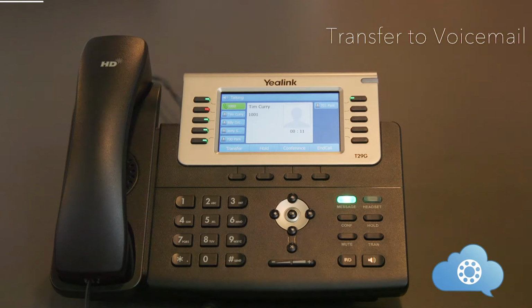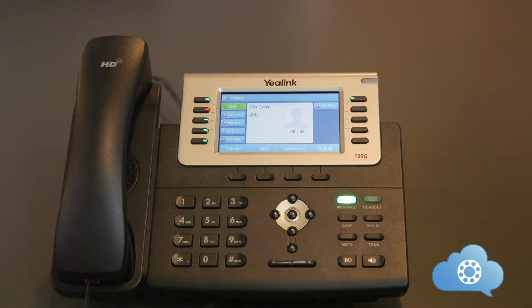Transferring straight to voicemail will send the call directly to the intended person's voicemail without ringing their phone. This will only work when transferring to an internal extension number. With an active phone call, hit the transfer soft key or the transfer key on your phone. Dial 99 plus the extension number. Pause until the call auto dials and hit the transfer soft key or transfer key on your phone to complete the transfer. In this example, we're transferring extension 1002.